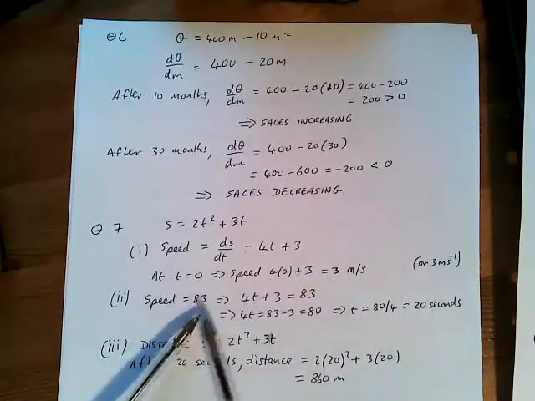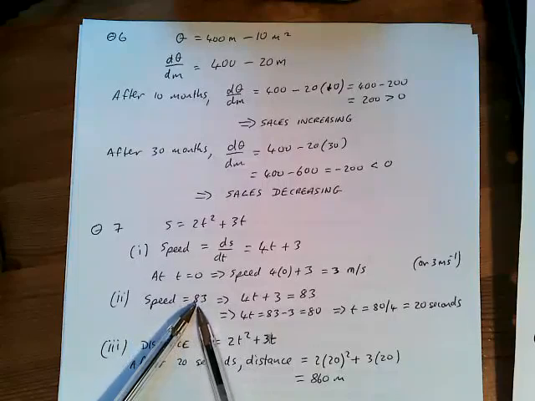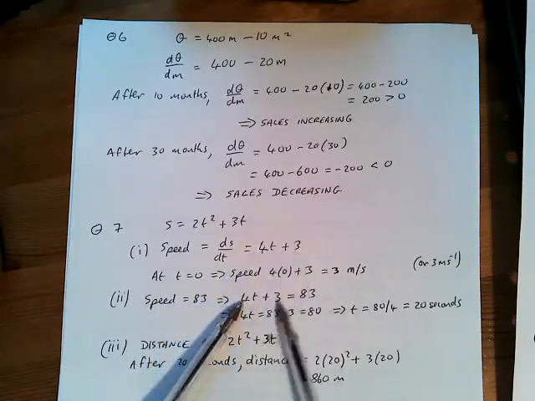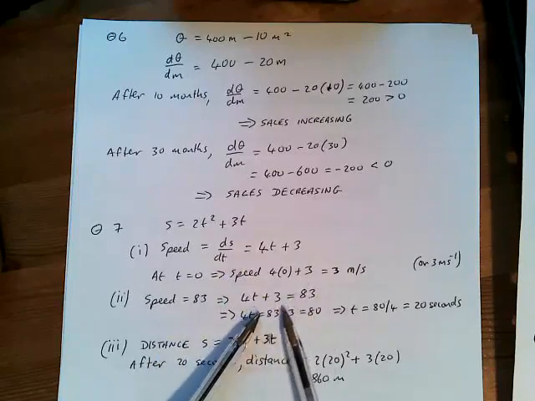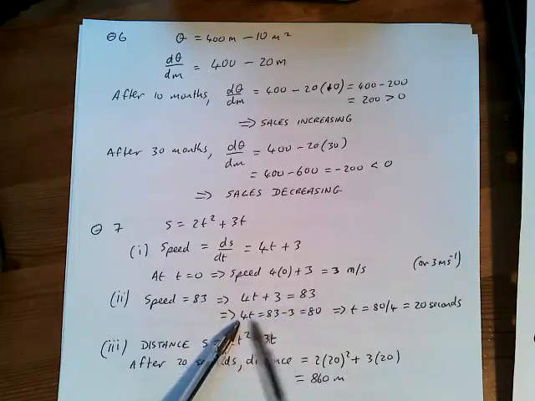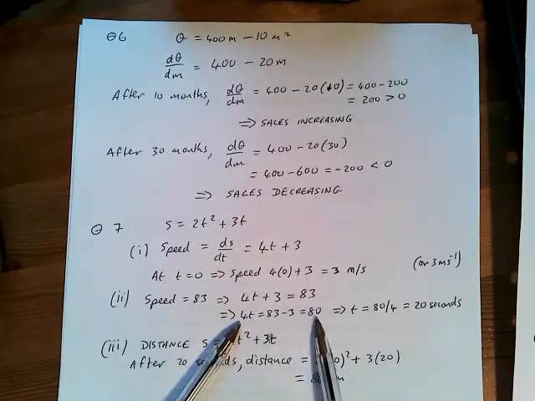Okay. Second part, the jet needs to reach a speed of 83 meters per second for it to take off. After how many seconds does it reach that speed? So we have our expression for speed here, 4t plus 3, and we let that equal 83. I'm going to subtract 3 across. I get 4t is 83 minus 3, which is 80.